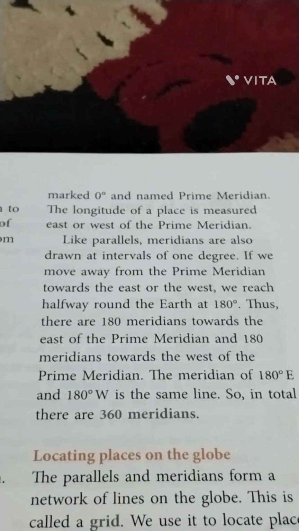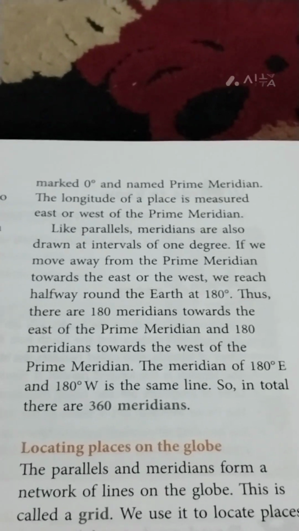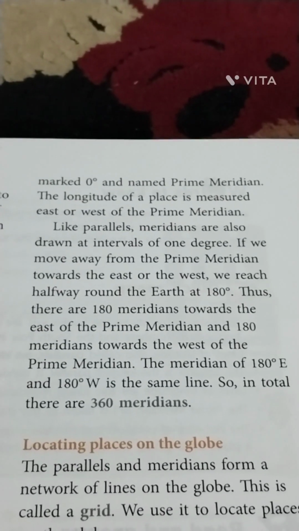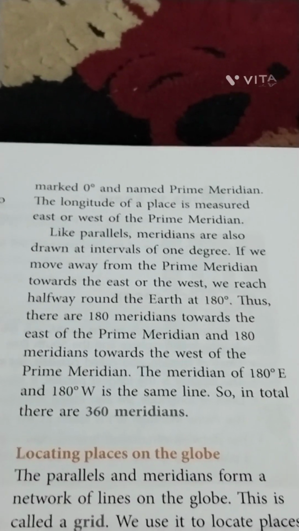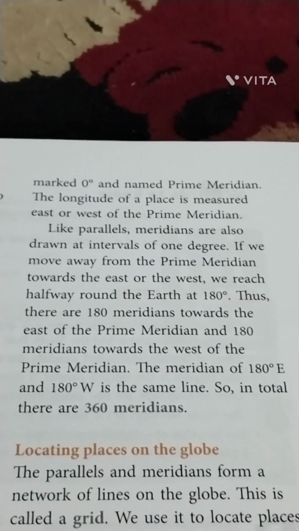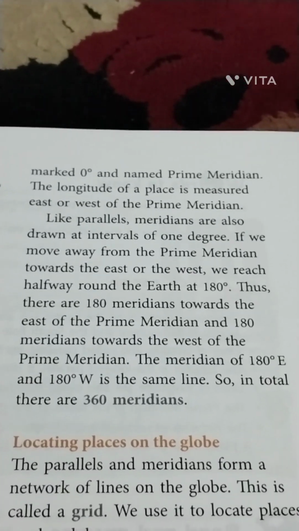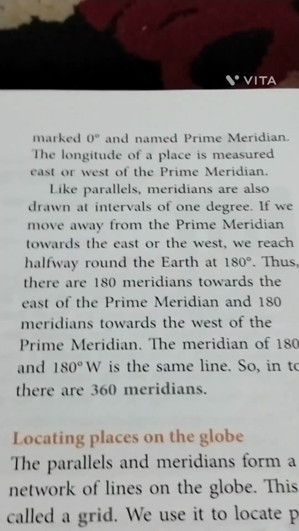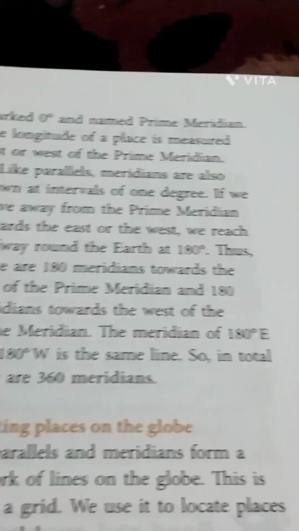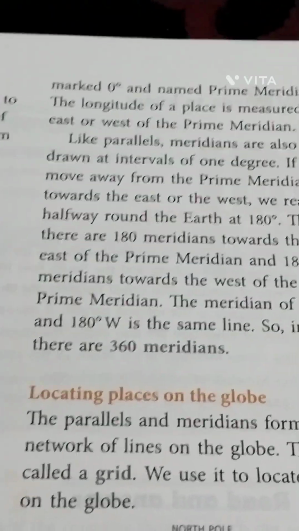Thus, there are 180 meridians towards the east of the prime meridian and 180 meridians towards the west of the prime meridian. The meridian of 180°E and 180°W is the same line, so in total there are 360 meridians.